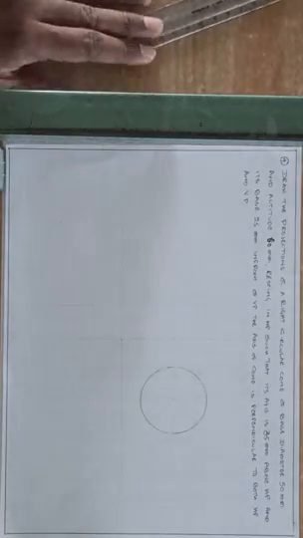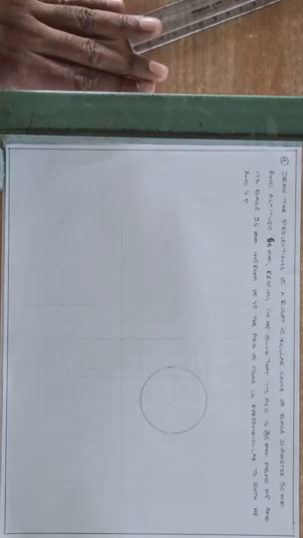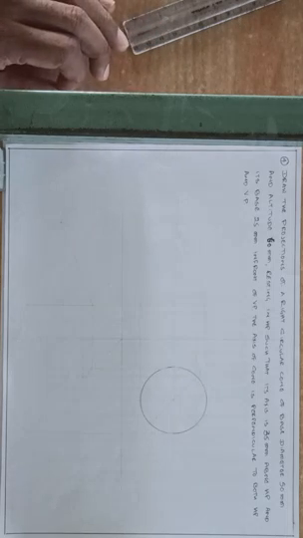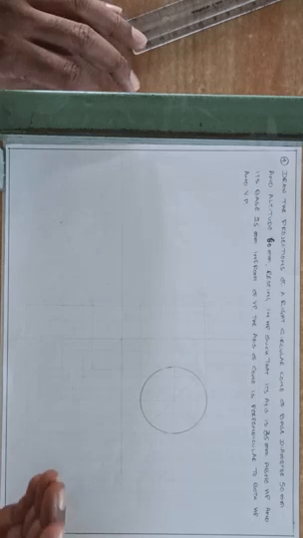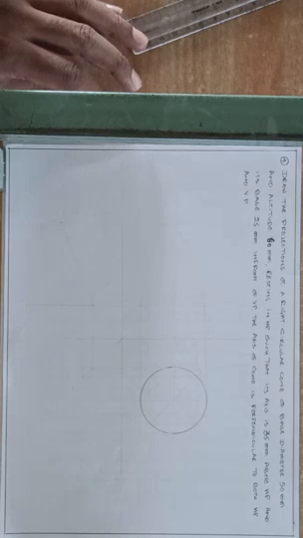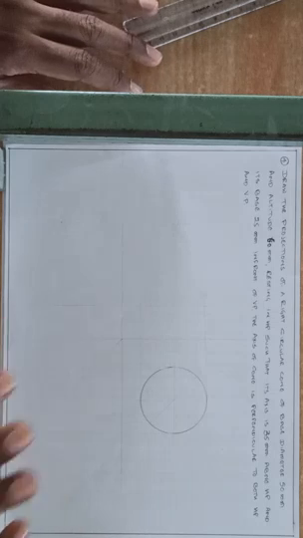Now let us see another problem: projections of a right circular cone of 50 mm diameter and altitude 60 mm resting on HP such that its axis is 35 mm above the HP and its base is 25 mm in front of VP. The axis of the cone is perpendicular to both HP and VP.